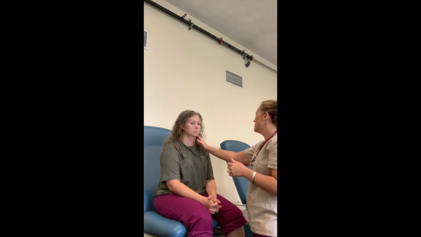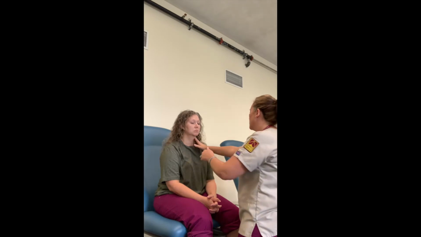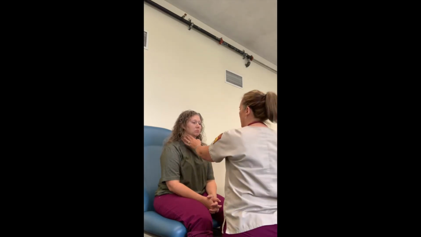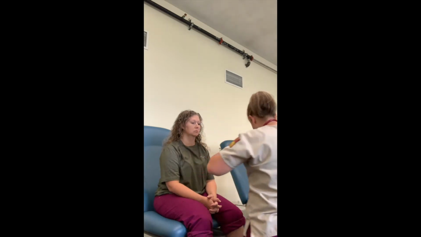The next thing I'm going to do is palpate your carotid artery. I'm going to do that one side at a time. Okay, it's palpable at a +2 on the left side and a +2 on the right side.